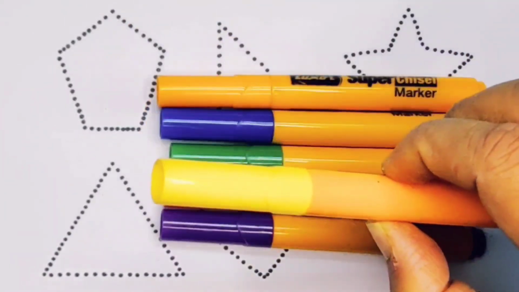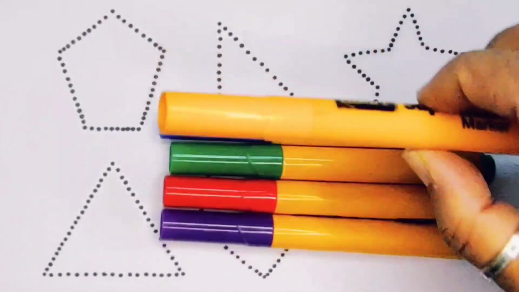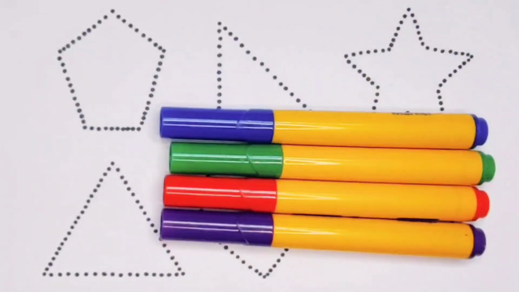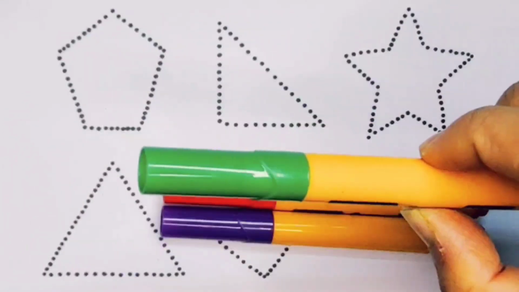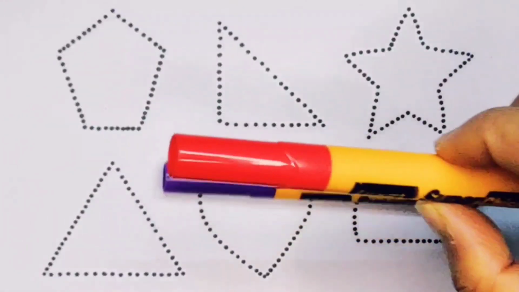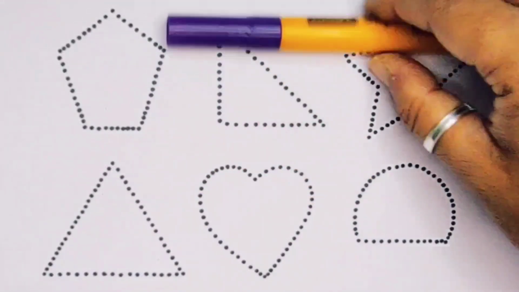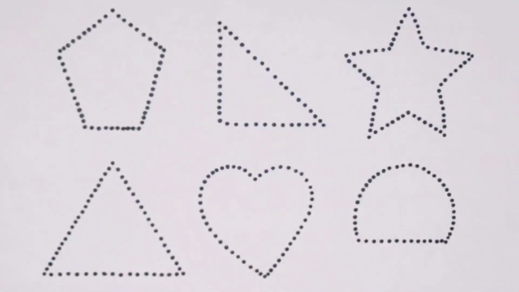Yellow color, orange color, blue color, green color, red color and purple color, and this is black color.